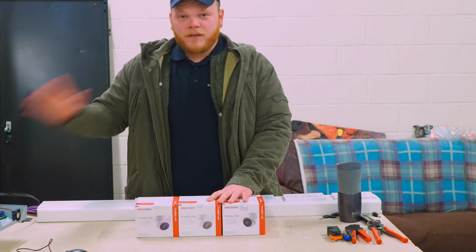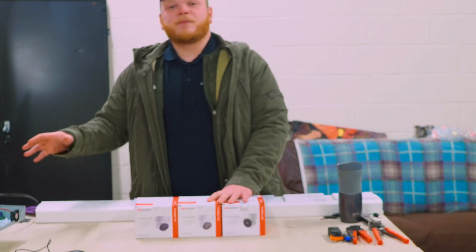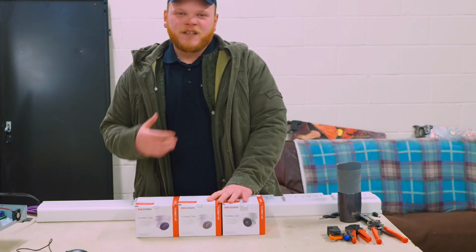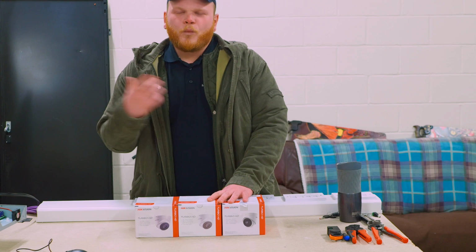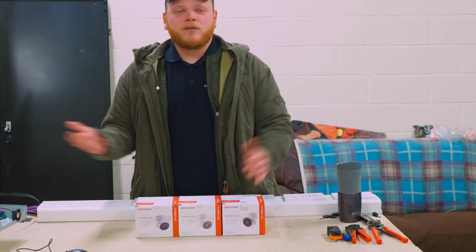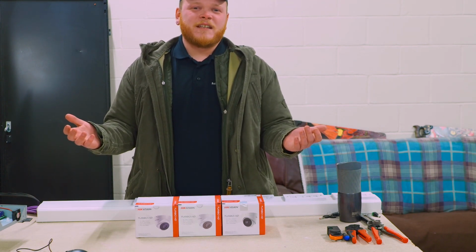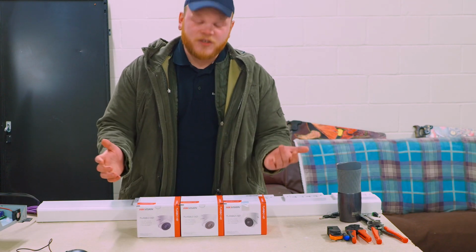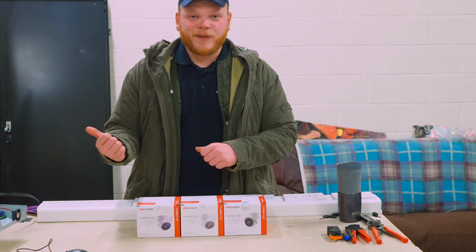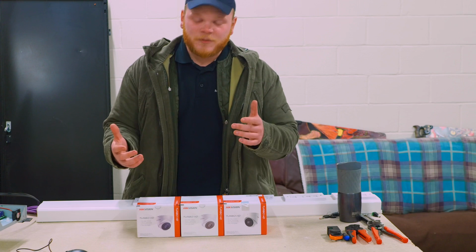So what we've done, we've got our test rig set up here. We're going to record a bit of footage and show you why you'd need higher resolution, or whether you really need it, depending on what your needs are. To show you the difference, we're just going to unbox them really quickly and then we'll get some footage just to show you the difference between the resolution.